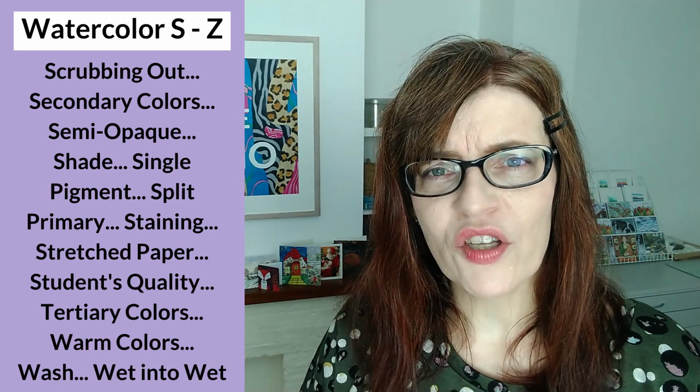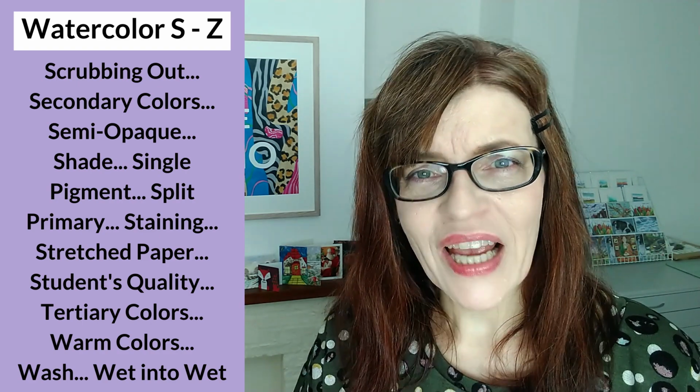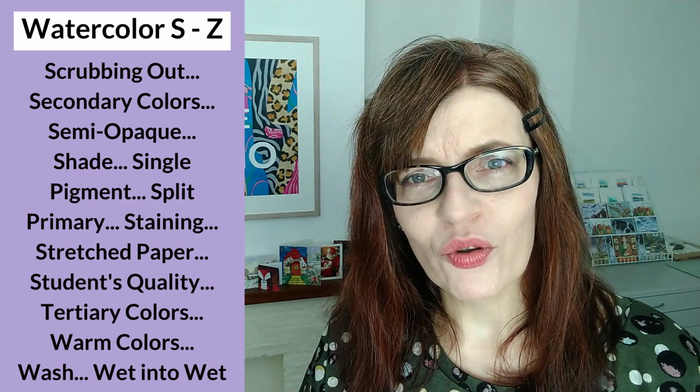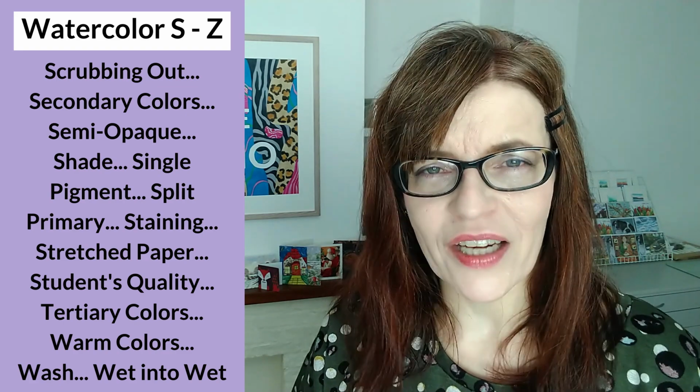Next, for the S's, we have stretched paper or paper stretching. This is something that I do with all of my work, and what I do is I stretch the paper onto board before I use it. It's a bit of a misnomer actually, because you don't actually stretch the paper.